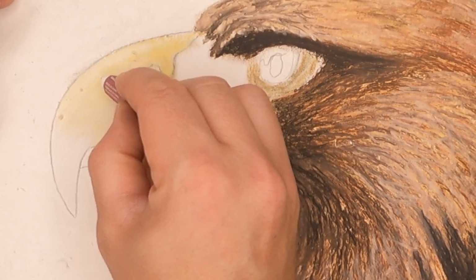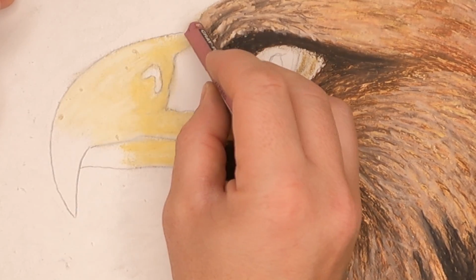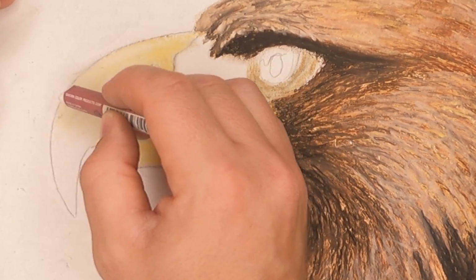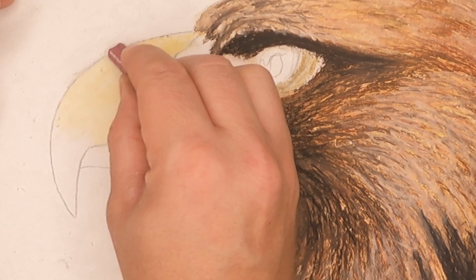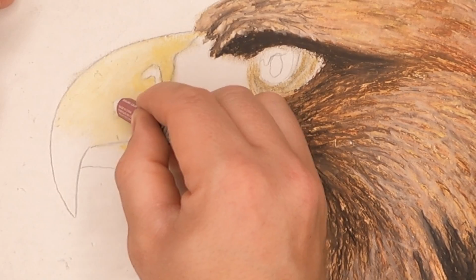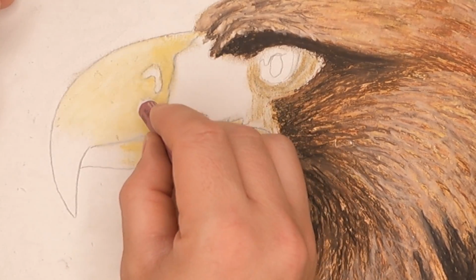Now remember what I told you about the pencil and how light you need to go with the pencil? Well, you can see my pencil line is right there. And there's no way of cutting that out now. So learn from my mistakes. And remember, draw lightly.